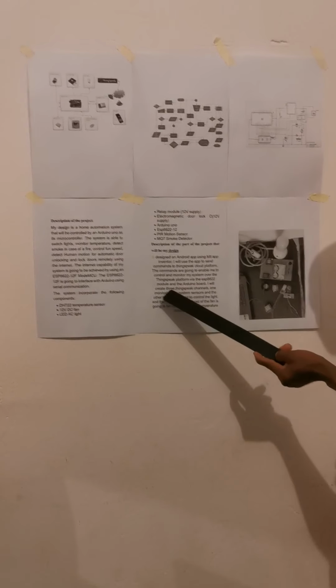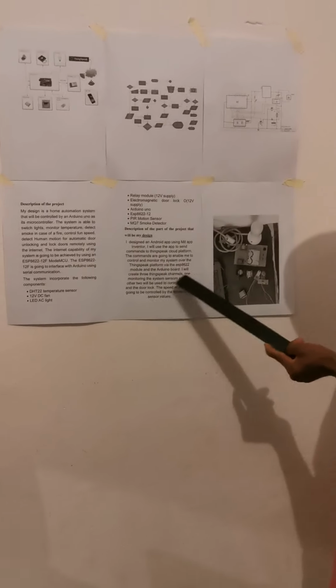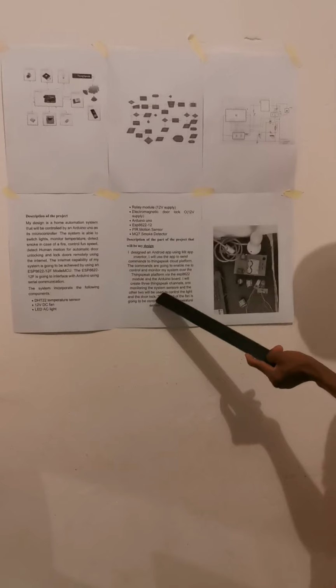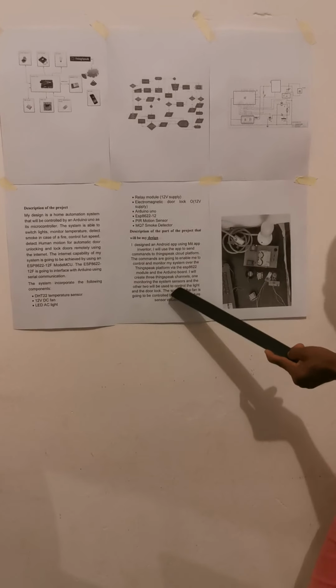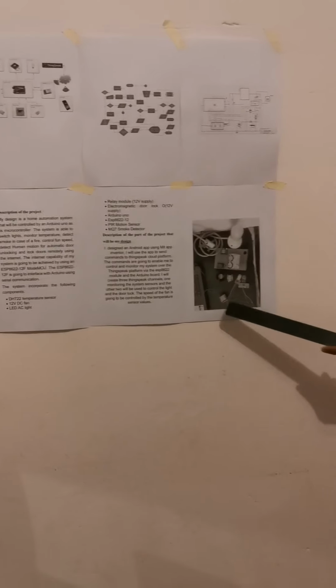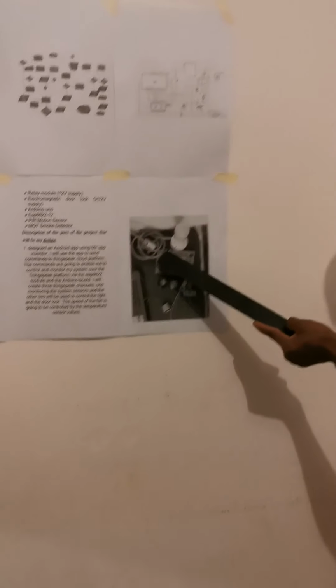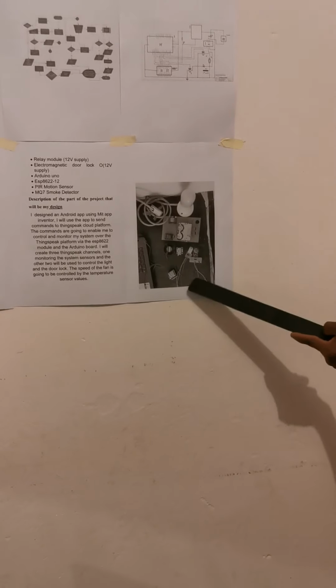I will create 3 ThingSpeak channels, one monitoring the system sensors and the other 2 will be used to control the light and the door lock. The speed of the fan is going to be controlled by the temperature sensor values. And the last picture is just an overview of my system on the board. As you can see, the big board represents the core system, and the sensors that you see here and the lock are the subsystem of my project. Thank you.